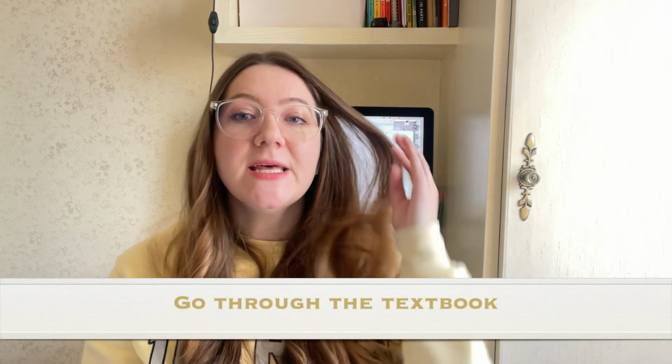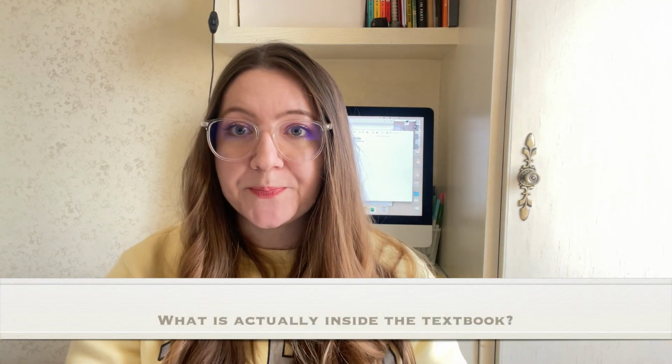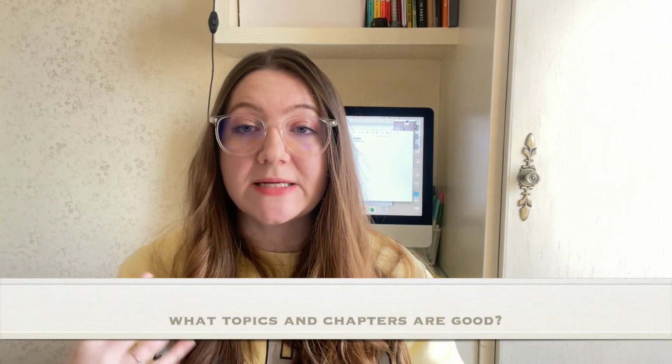Now it's time to open up the textbook and really go through it. And this time, I'm not just looking at the table of contents, I'm really flipping through each page to see the content of the textbook. Now, what am I going to look for? One thing I'll look for is what topics and what chapters are really good. Which ones have a lot of fun activities, a lot of practical use in them, because maybe I can expand upon one of those chapters.